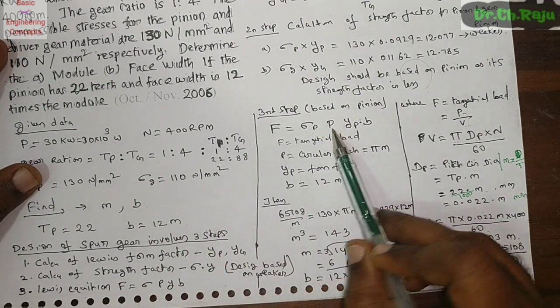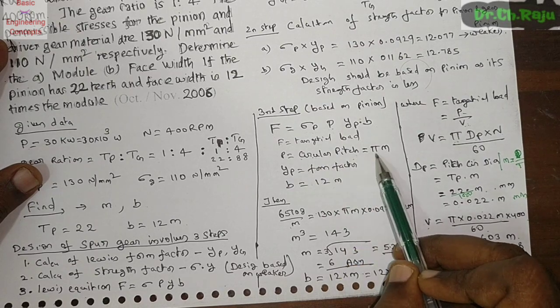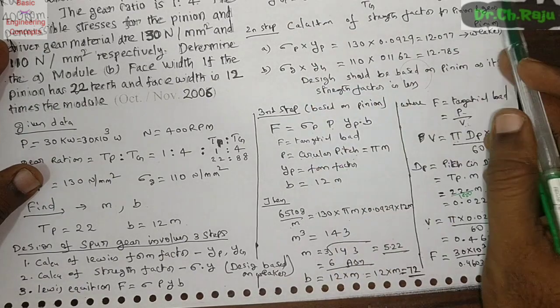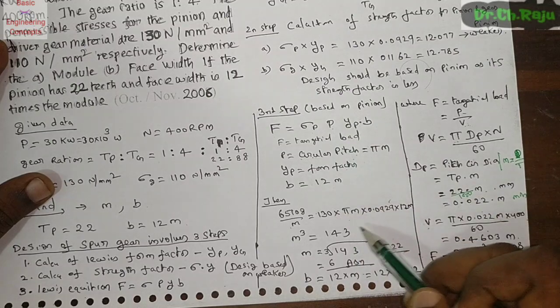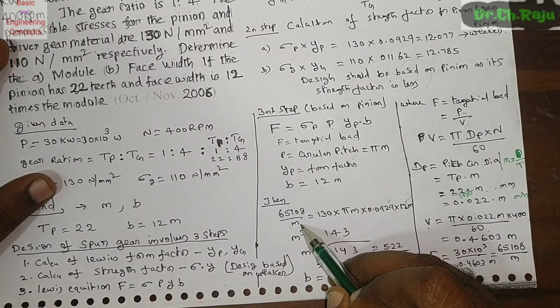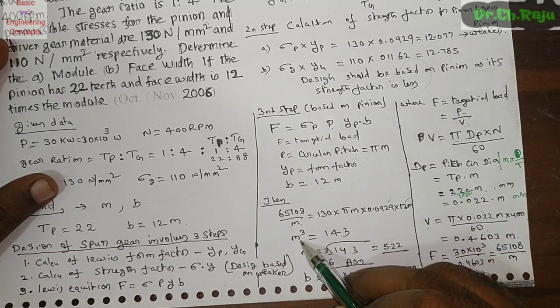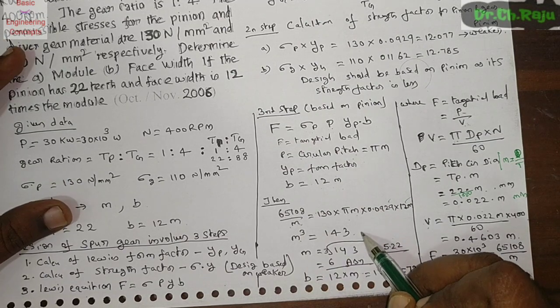P is the circular pitch, and by the basic definition circular pitch is equal to pi m. Next, the form factor for the pinion is 0.0929. The face width is given as 12 times the module. So all these are m; once the m is moved to this side, this is m cube. Once the values are calculated, it is 143.